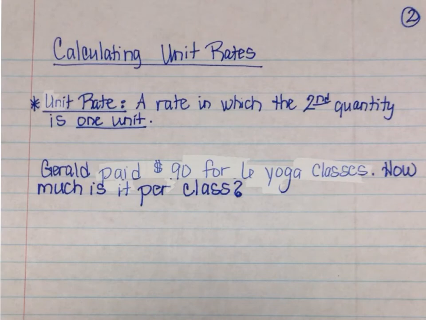Now we're going to be calculating unit rates. A unit rate is a rate in which the second quantity is 1 unit. So please write that definition down in box number 2. And now we're going to do an example. If Gerald paid $90 for 6 yoga classes, how much is it per class?